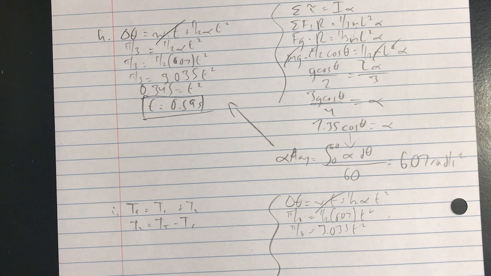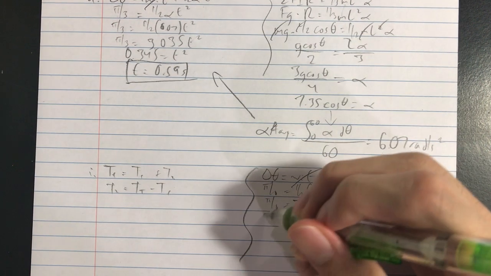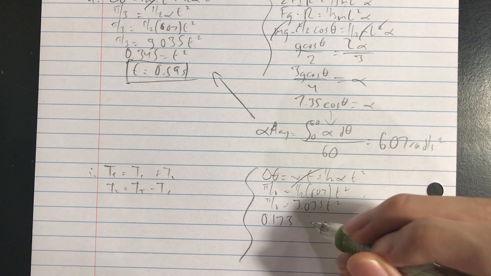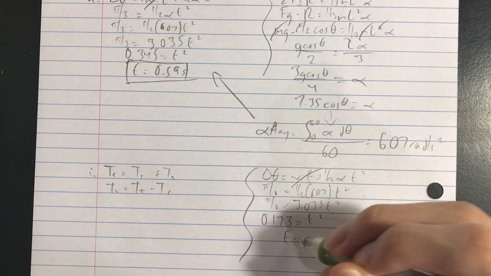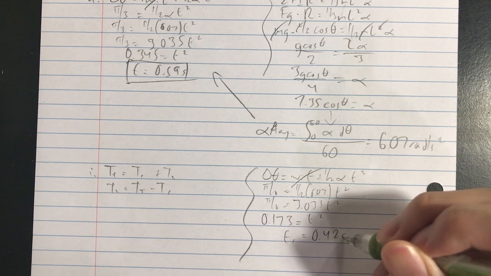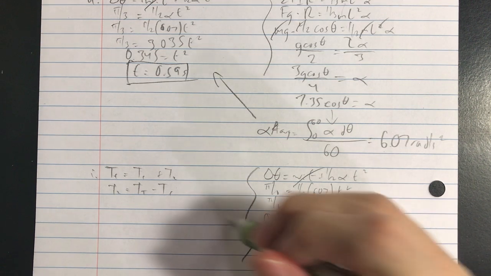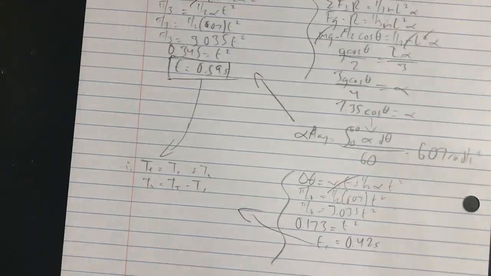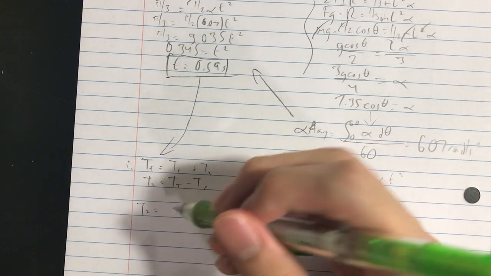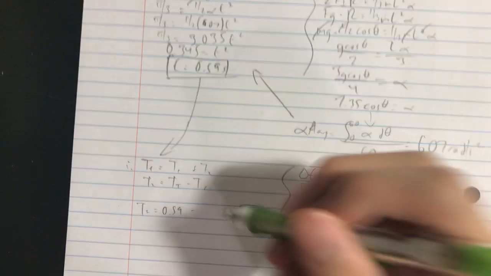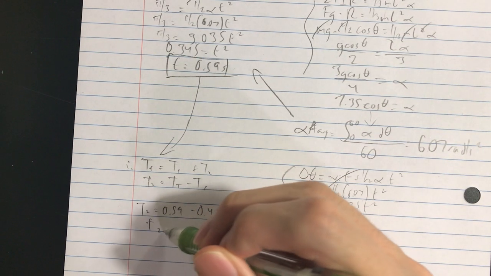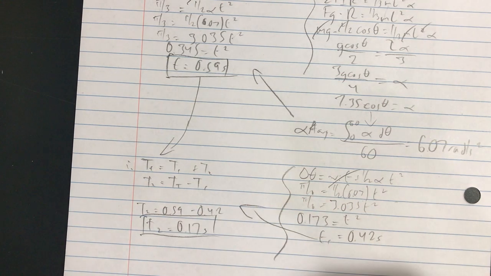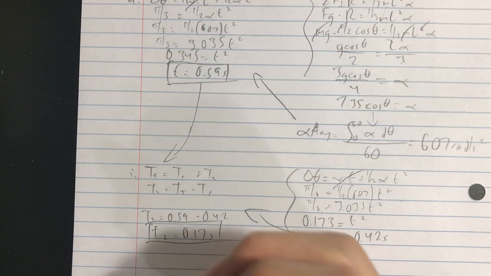This will become 0.173 once you divide both sides by this, and we're left with t1 equals 0.42 seconds. We just plug that right here and plug t total into there. So we have t2 equals 0.59 minus 0.42, and t2 will equal 0.17 seconds. The second half will take 0.17 seconds to go through.